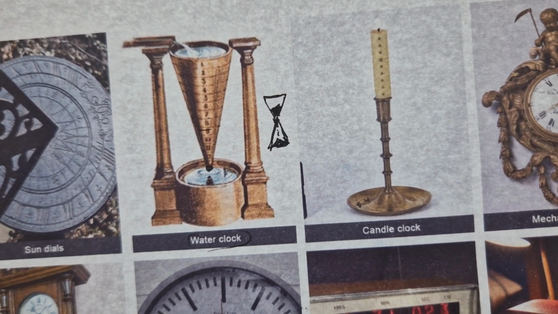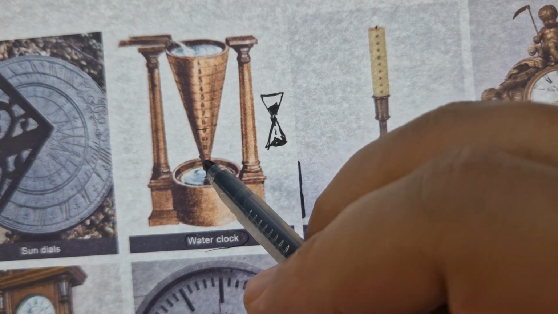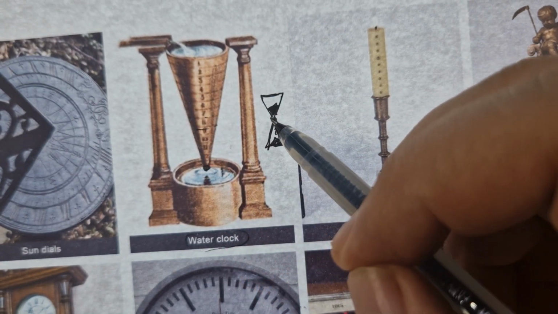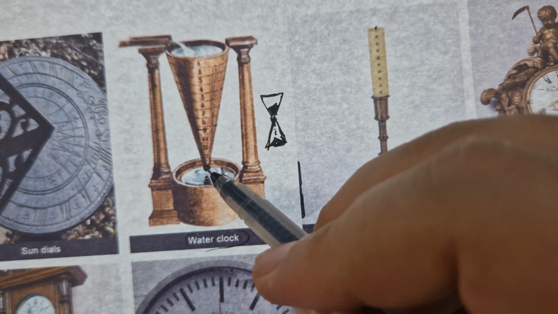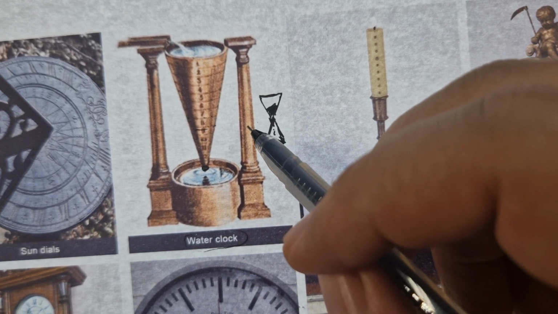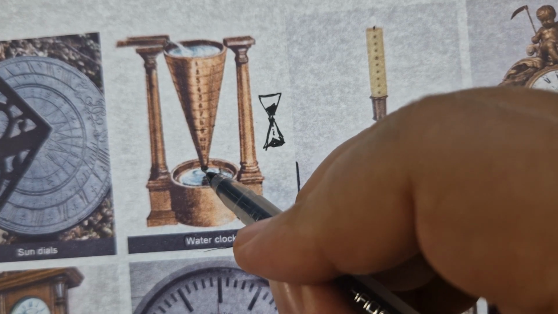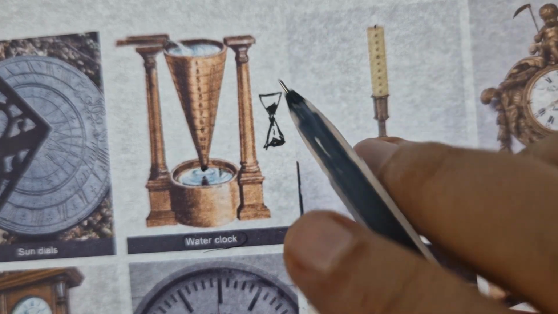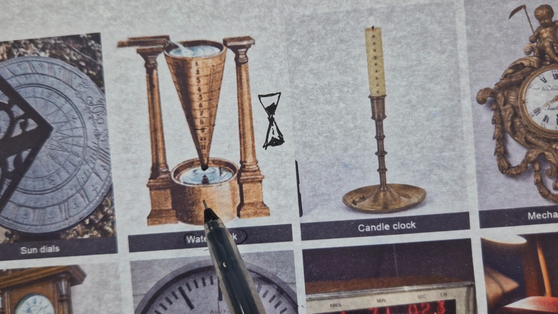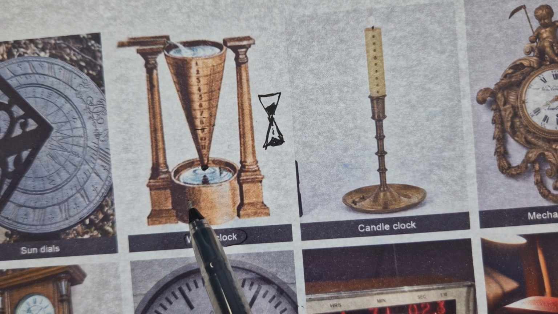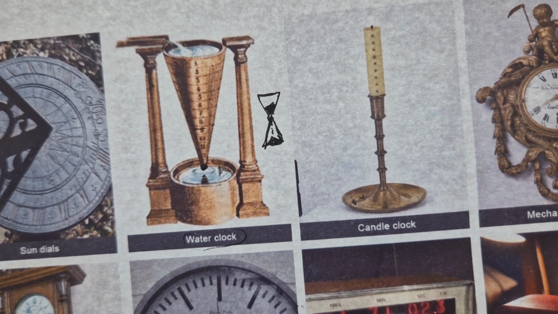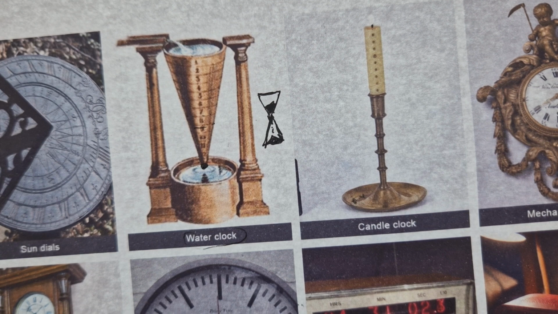Well, the principle is very simple. You should have a container like here and a flow device. And of course, both use gravity. The water clock was used by ancient Greece and Egyptians, and the clepsydra by Romans, Egyptians and Sumerians.